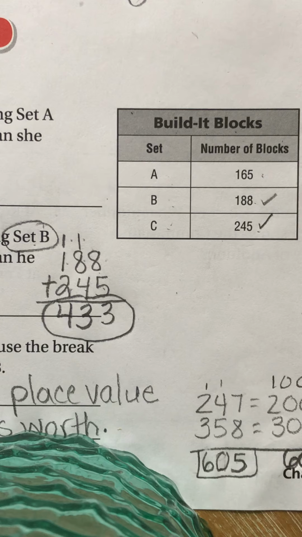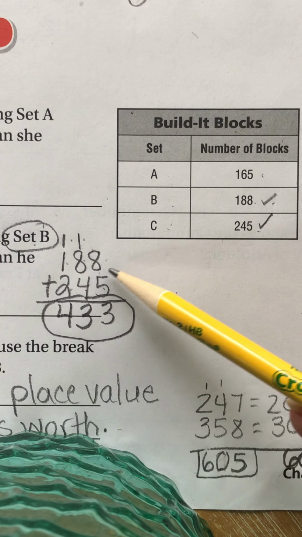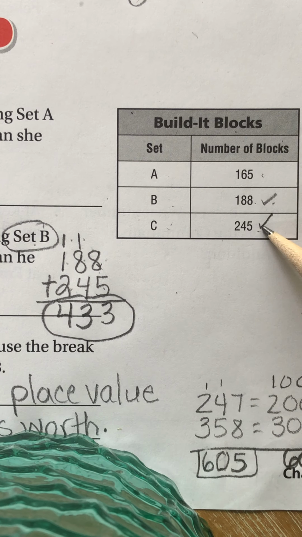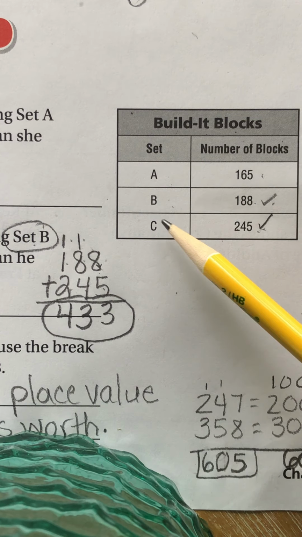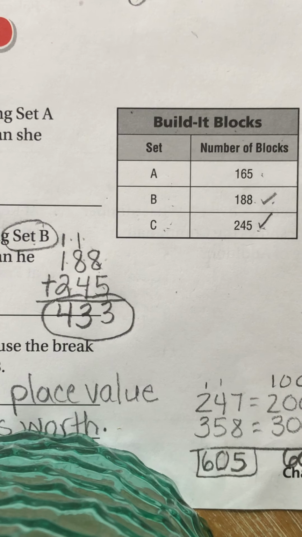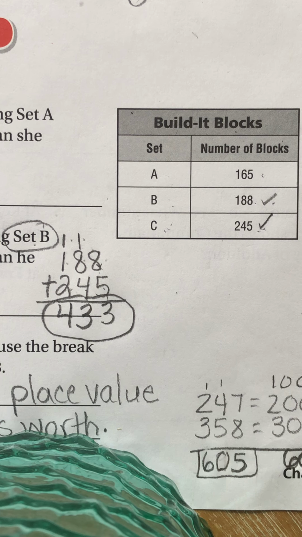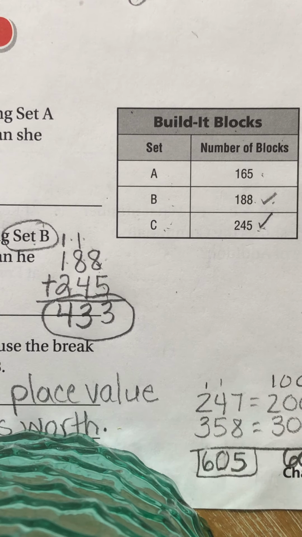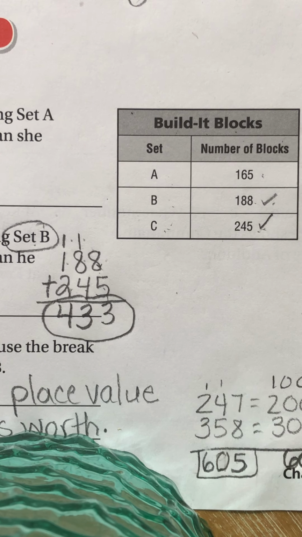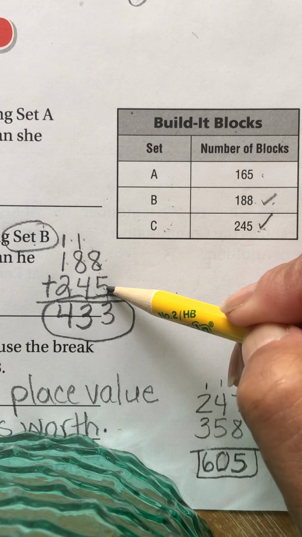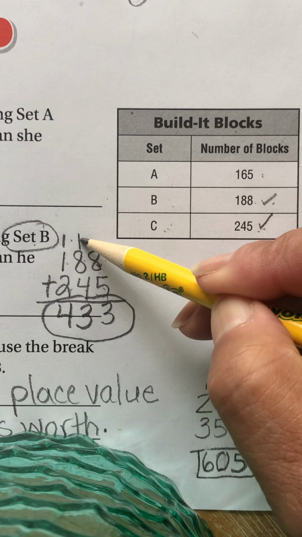188 blocks came out of the table for set B, and I wrote him over here. And he's going to use 245 blocks from set C, and I wrote it underneath. Now, the larger number doesn't have to be on top when we're adding, because we are combining the numbers together to find the sum. So notice Miss Harling did it. 8 plus 5 is 13. I carried the 1.